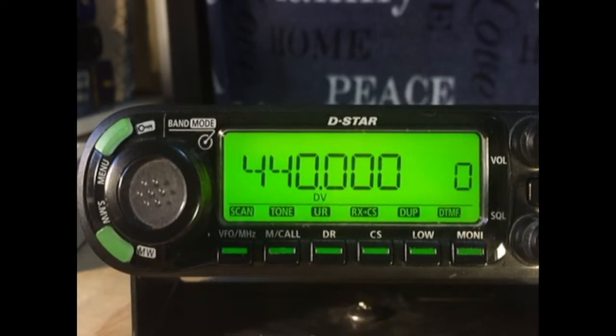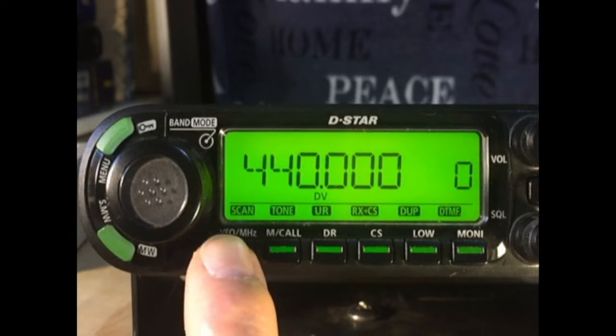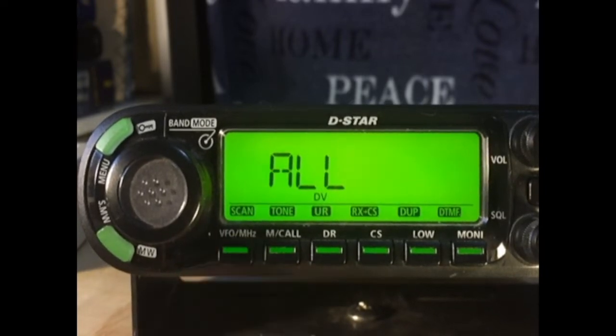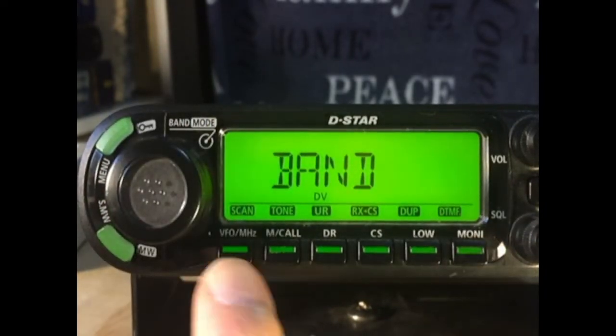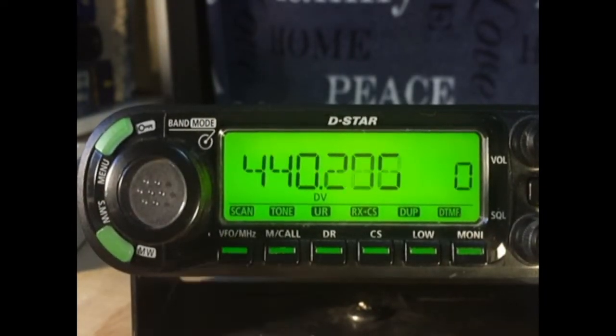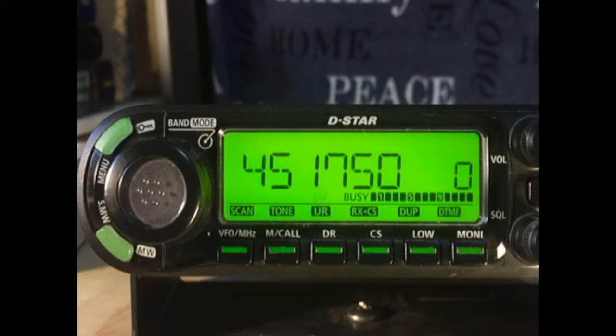Now, scan for traffic. Long press VFO, dial to band, tap VFO. The display indicates scanning up through the frequencies. The scanner may pause often, but only very briefly and without any audible signal. I think there may be many intermittent or stray digital signals being transmitted from all directions at all times.